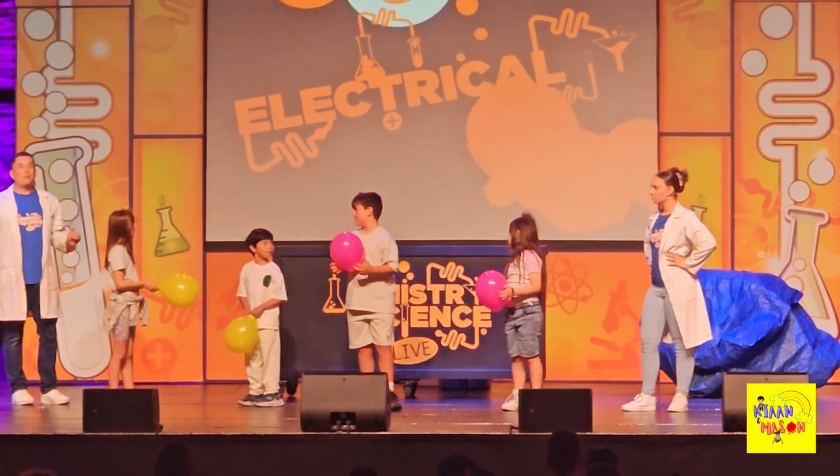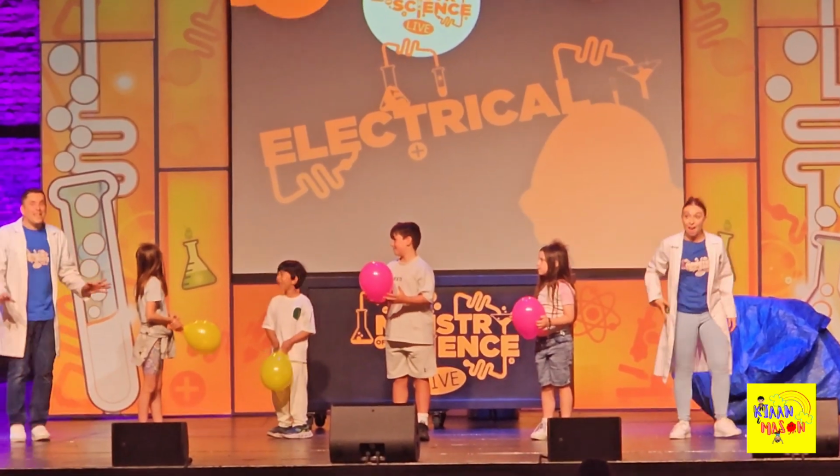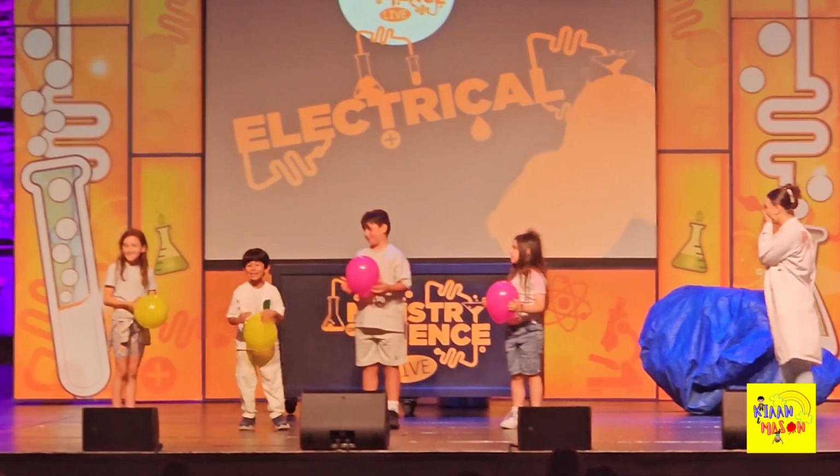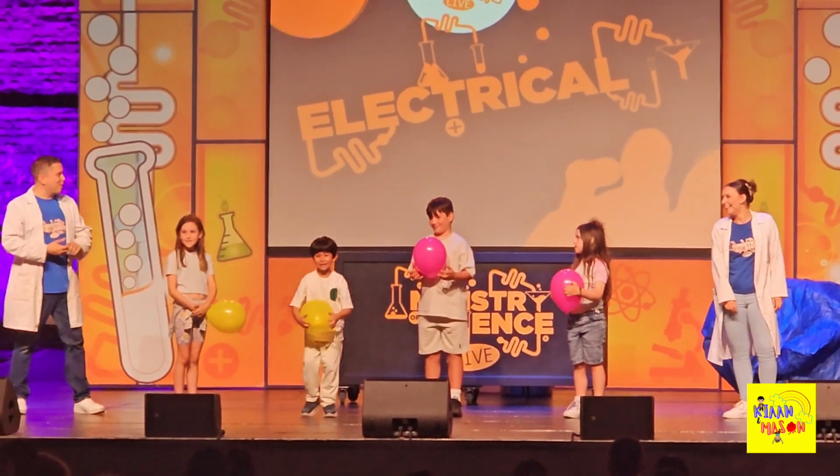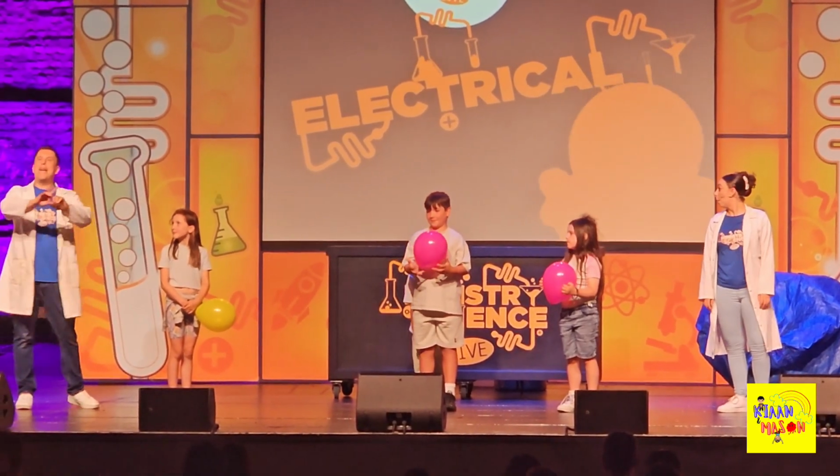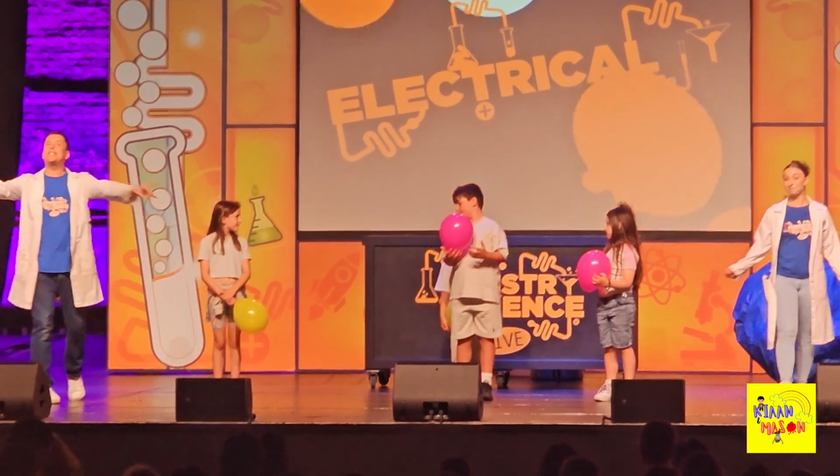Sorry, we were talking about aeroplanes, but I think all we need to remember is that because of the transfer of electrons between the hair and the balloon, they became oppositely charged and opposites attract.